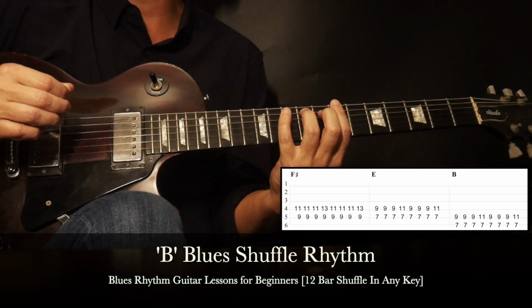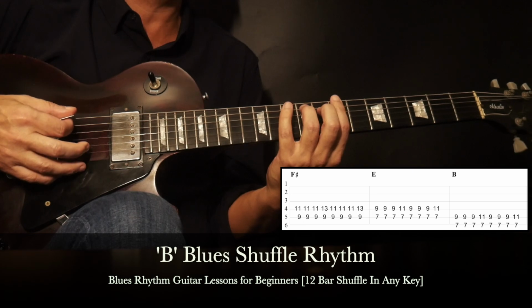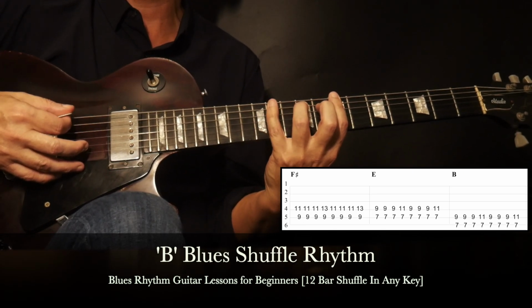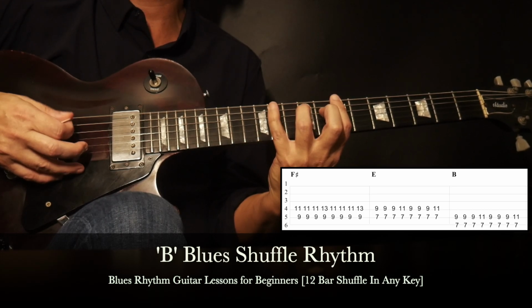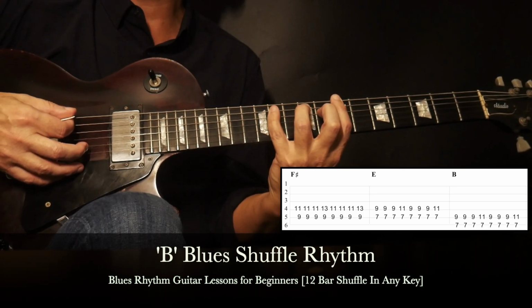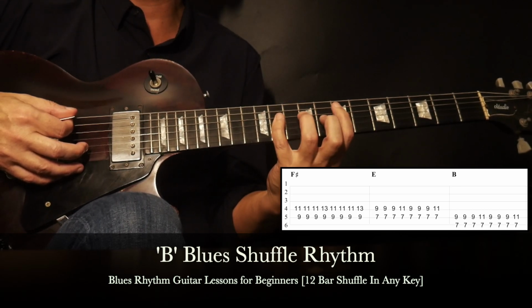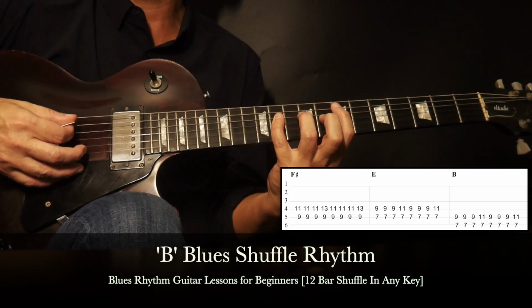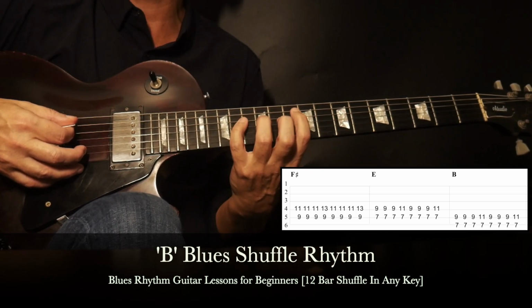For bar 9, we have another chord change or a shuffle change, and that's going to involve going from B, which we just played for bar 8, to an F sharp shuffle. And how we go about that, we're going to shift again to the 5th string bass note shuffle that we did with E, but 2 frets higher.